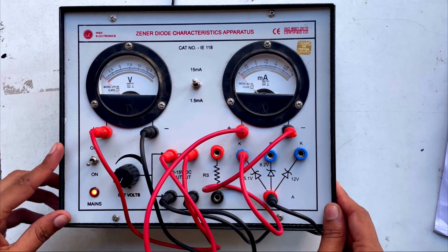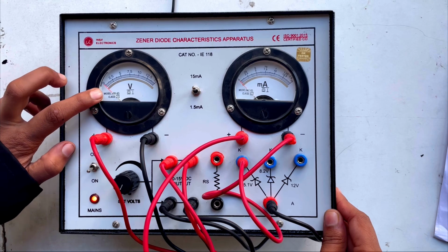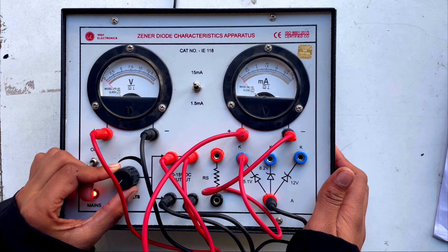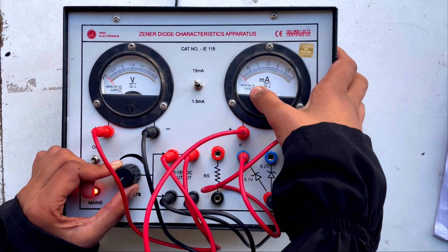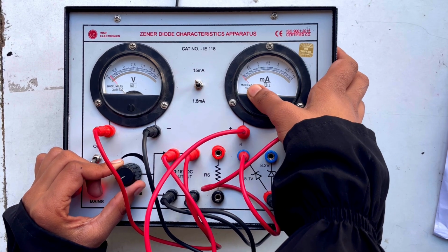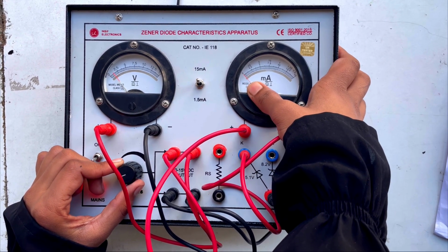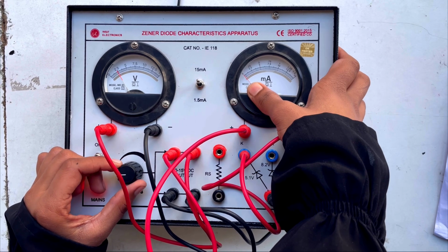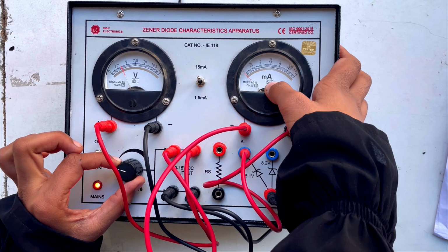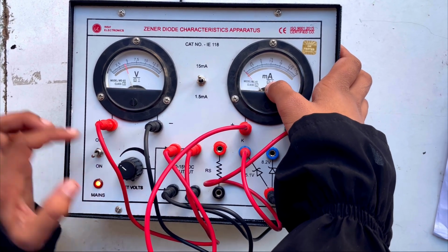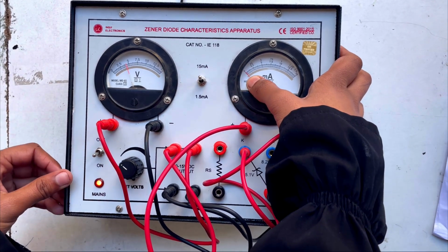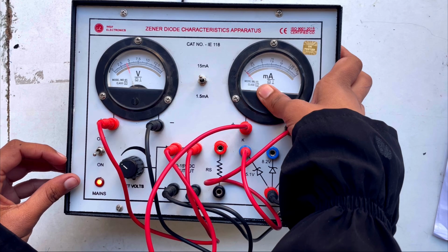Now we are going to take the observation. You can see when the voltage is 0, the current is also 0. When we increase the voltage to 0.25, the current is still 0. With further increase in the voltage, the current is still 0. When we increase the voltage continuously, the current is still 0. When the voltage reaches 4.25, the current is 0.25, which means an increase in the current is shown.